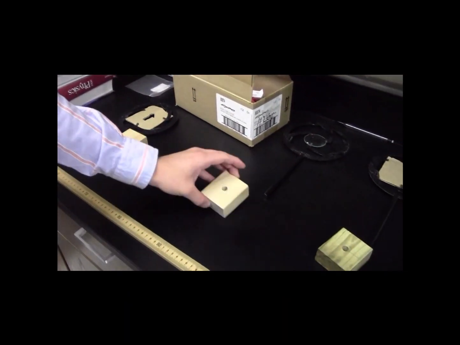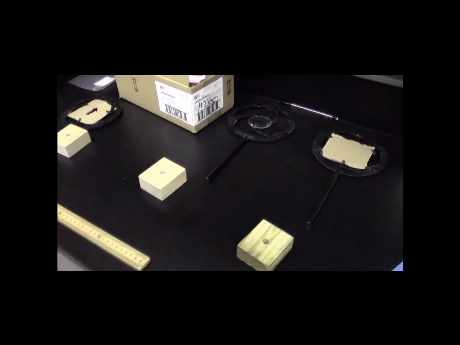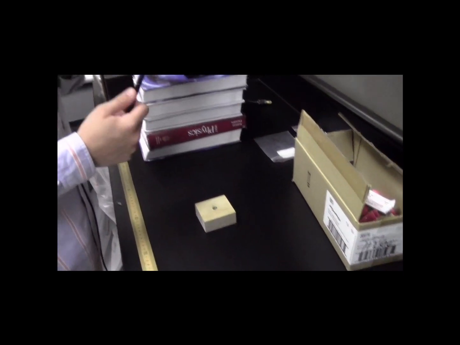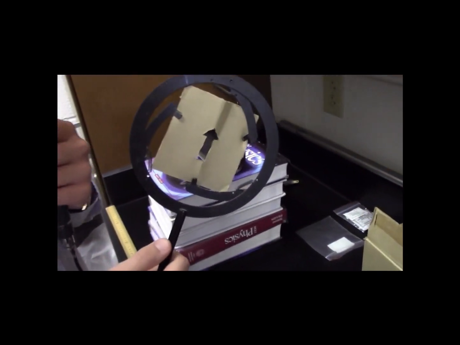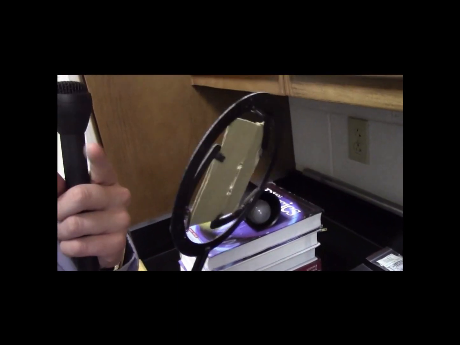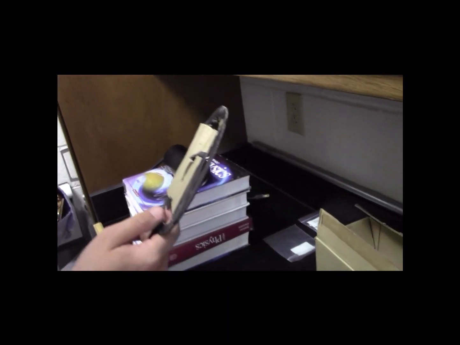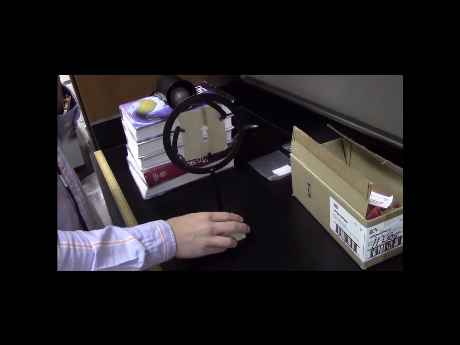Here we have all 3, and Miss Hall does a great job of putting them out for you. And then you need 3 holders, and each holder is going to contain a certain object. This one is going to contain the arrow, or what we call the object, and it's on a piece of cardboard, and you're going to stick that in the first wood block.